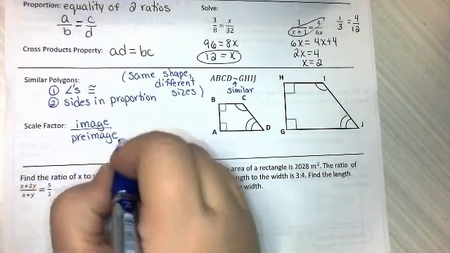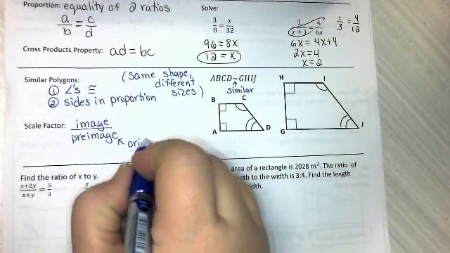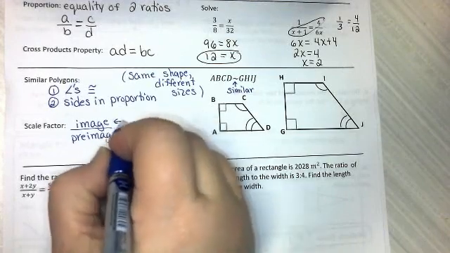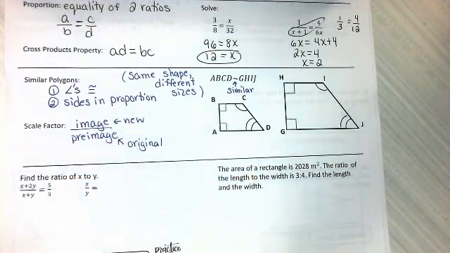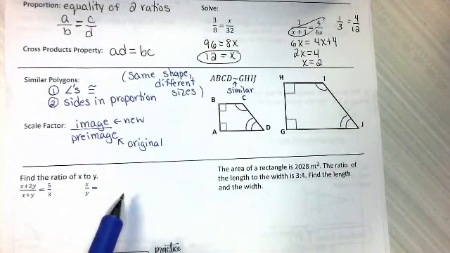The pre-image is the original, or the first one. The image is the new one. So when we talk about scale factor, we want to know the new to the old.